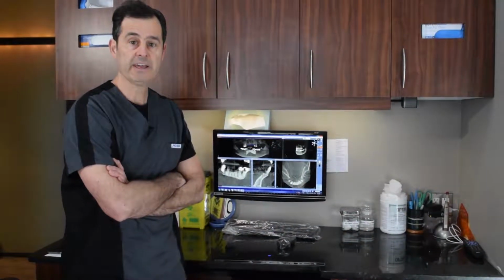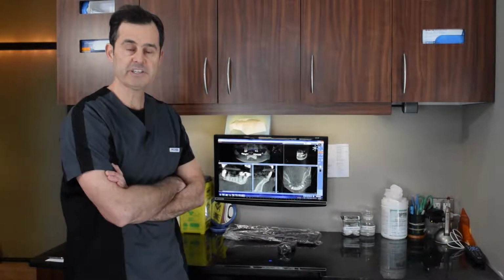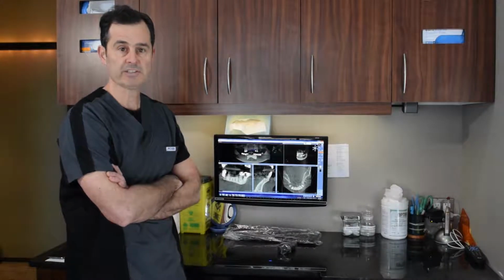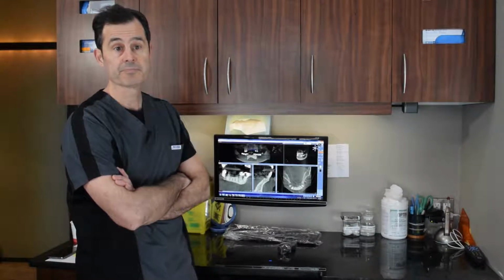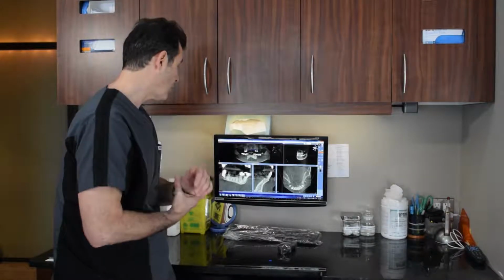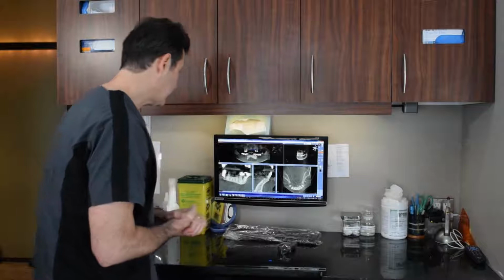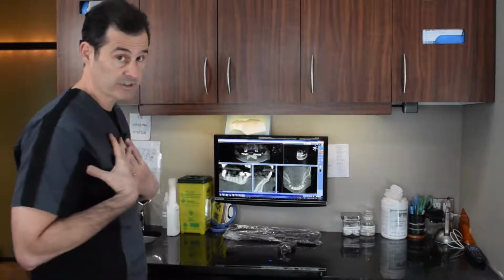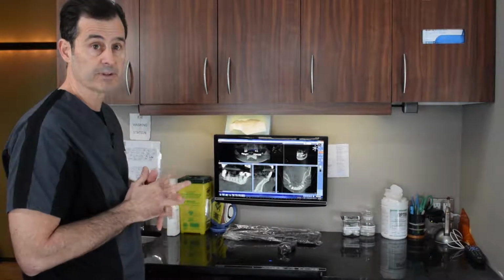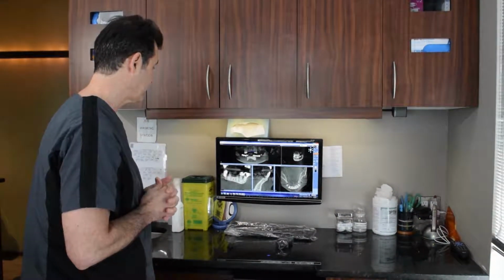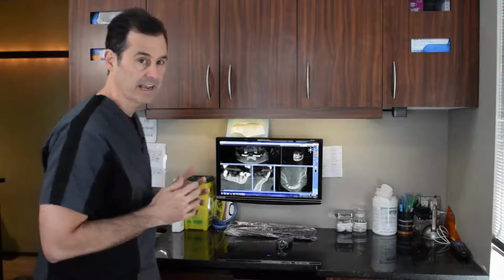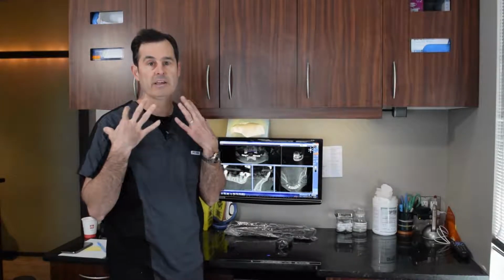What I'm going to do today is introduce you to the CT scanning machines that we use here in dentistry and how we use them and what we use them for. What I use it for the most is planning for implant surgeries. Most of my implant patients are going to have a CT scan done, and that allows me to see a three-dimensional image of the jawbones that we're going to be operating on.